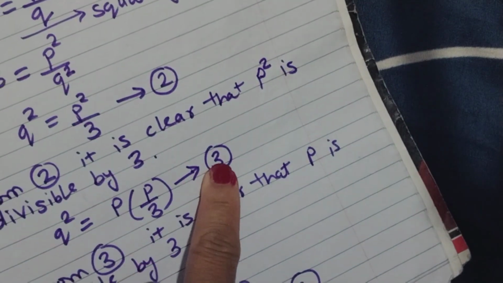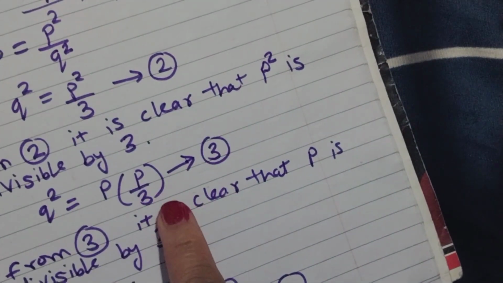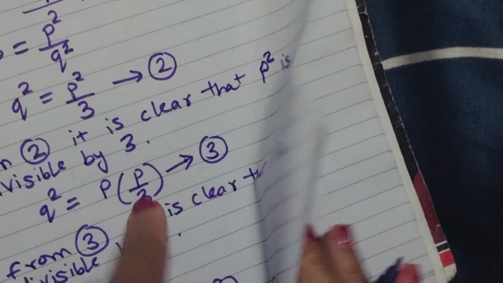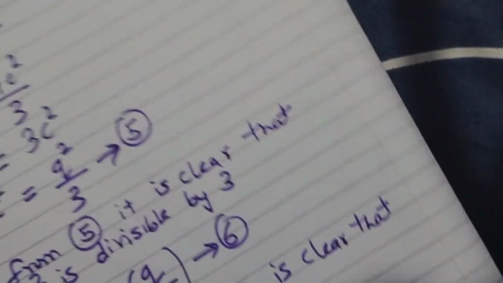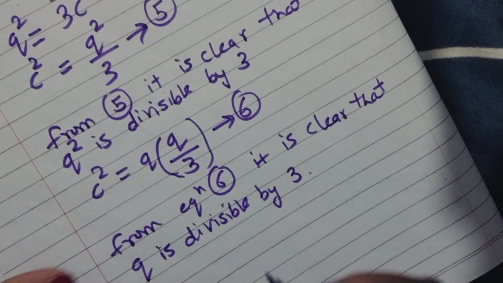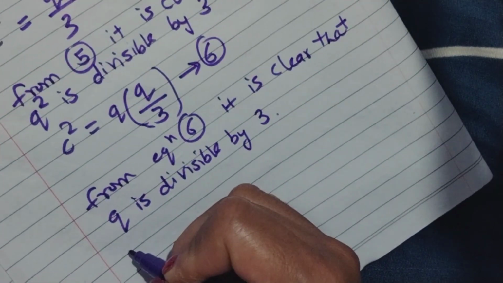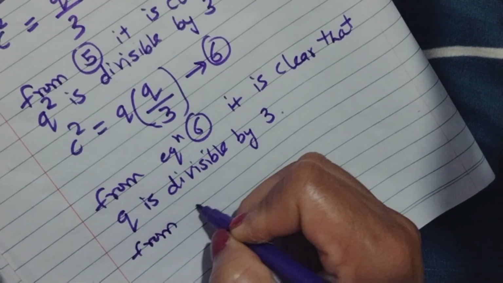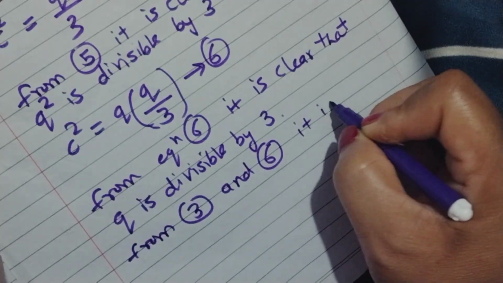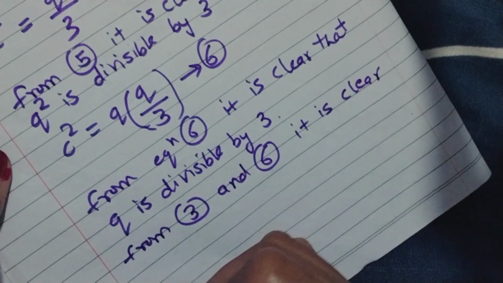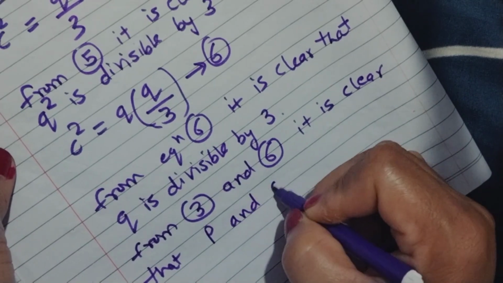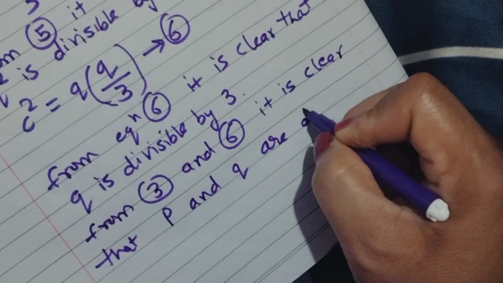From equation 3 we can see here P is divisible by 3, and from 6 it is seen that Q is divisible by 3. Therefore from 3 and 6 it is clear that P and Q are divisible by 3.